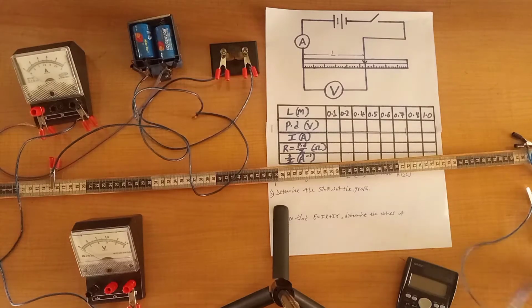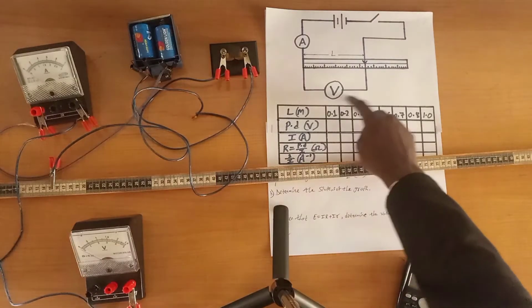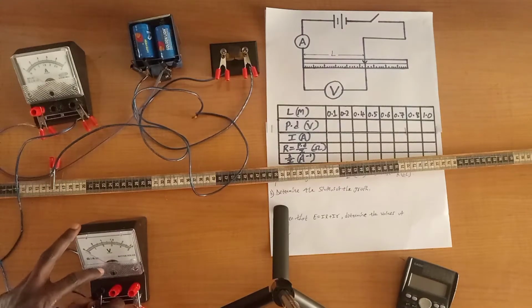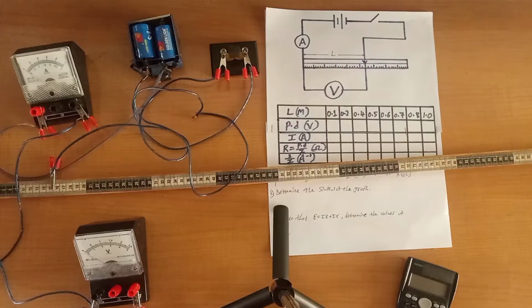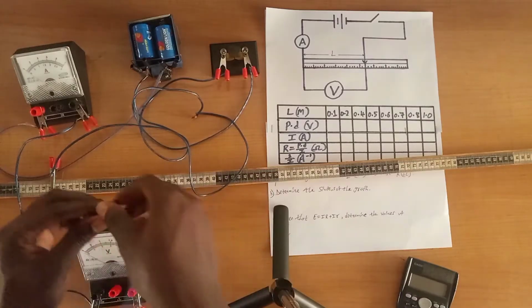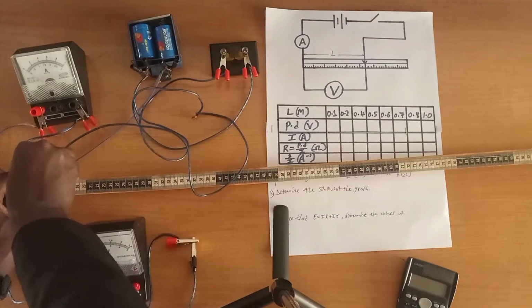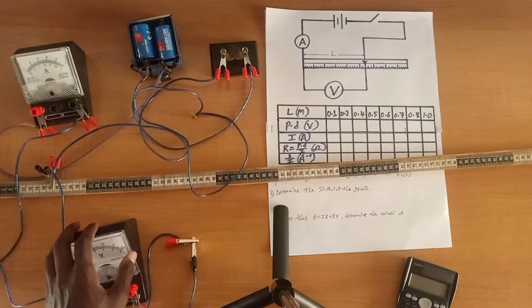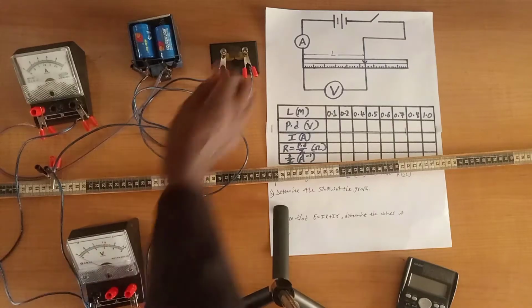Then we have one more wire, the last one. The last wire is connecting the voltmeter to the wire at the nichrome. So from the negative, it is connecting to this wire at the nichrome. So that is how our setup looks.